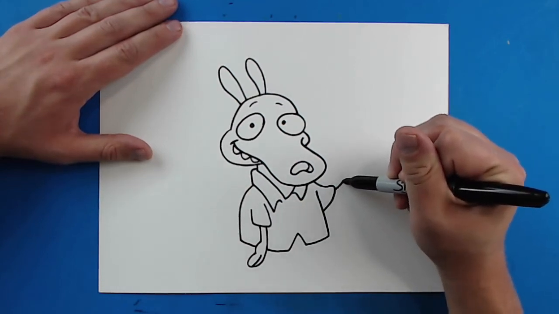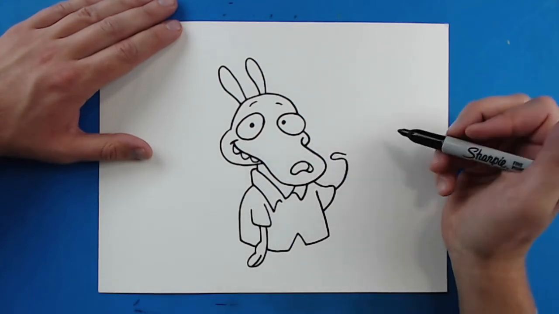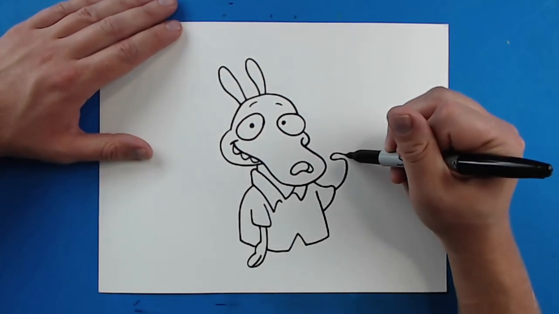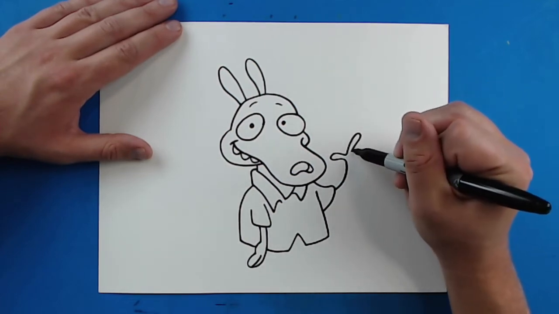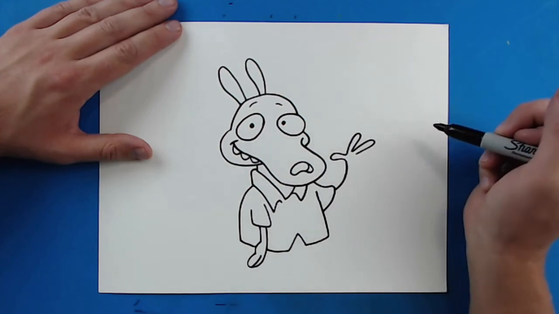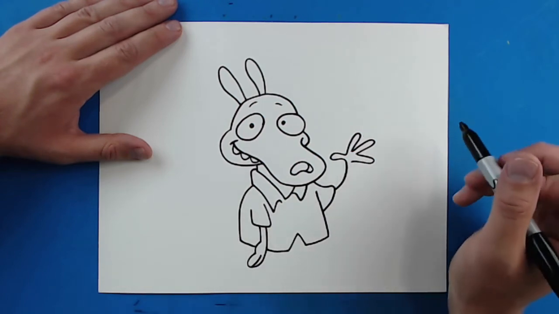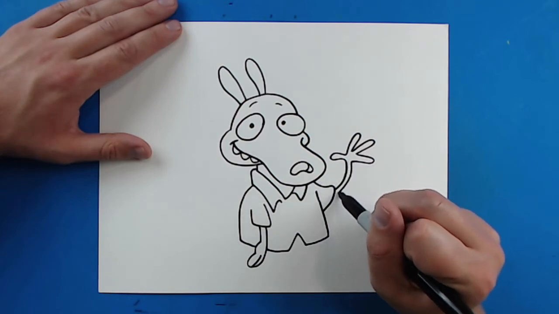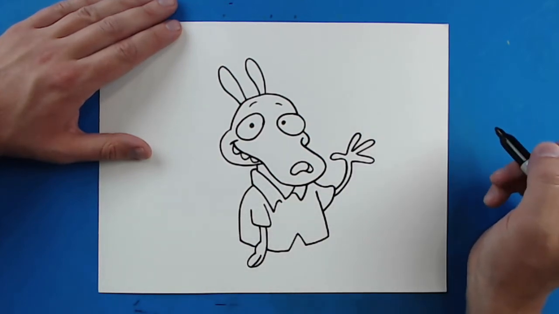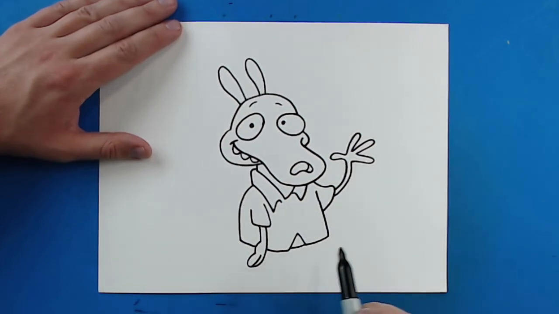Then I'm going to draw a little curved line here and then go out and back for a little thumb. Then I'm going to curve a line that goes up and down right here. And then another one that goes up and down here. And then one that goes out and then comes back like this. Then I'm just going to draw a line that just curves back for this arm. Then I'm going to draw a little curved line right here. And then for his shoes.